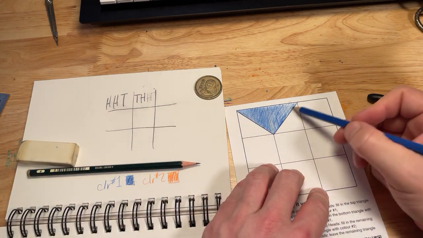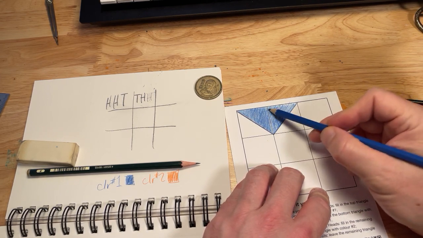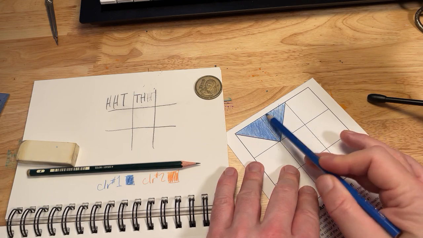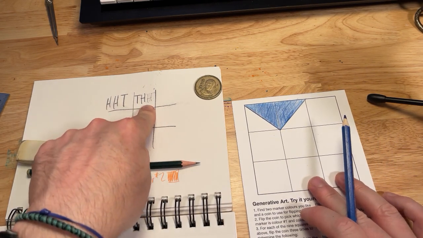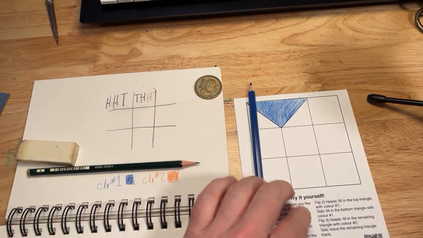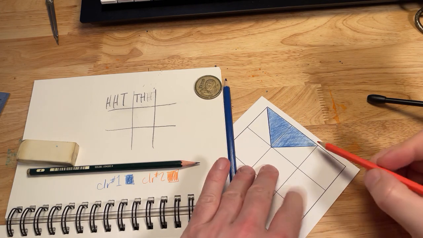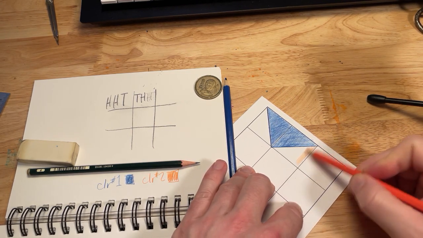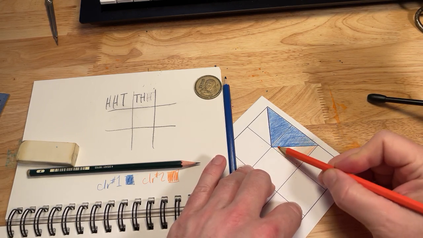This ruler thing is not working very well. There we go. This in a bit more nicely. You can always come back later and touch it up too. All right, so heads. And now the last one is heads as well. So that means we get out color number 2 and we fill in this one over here. So let's do it like this. First appearance of orange.